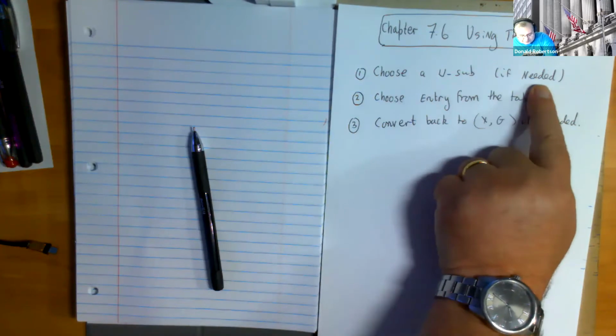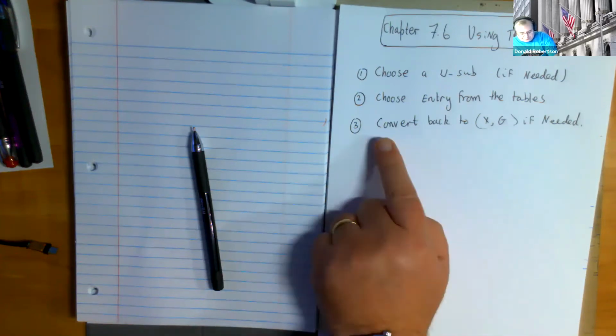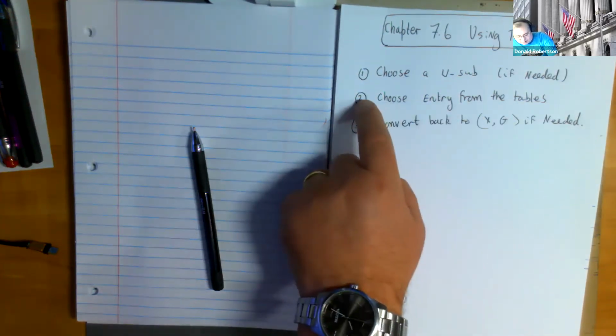Once you've done that, you can choose an entry from the table and write down that answer. And then, if you need to, convert back. In a lot of questions, you'll only need to do step 2, and the u sub will just be u equals x. So that's the generic way you do this type of question.